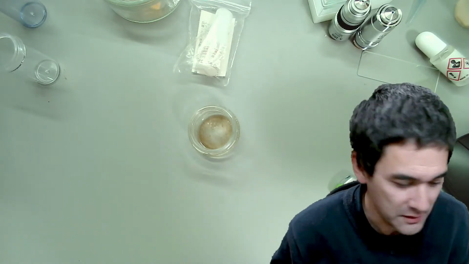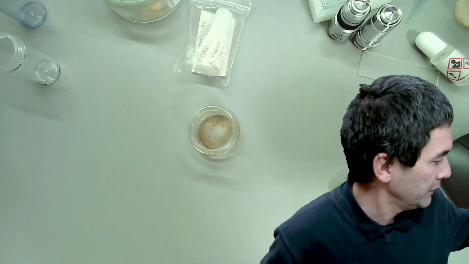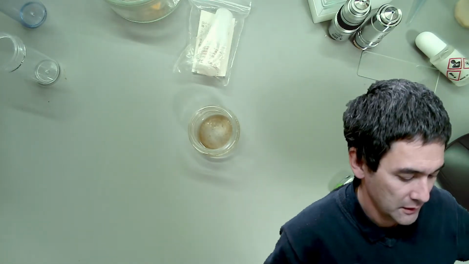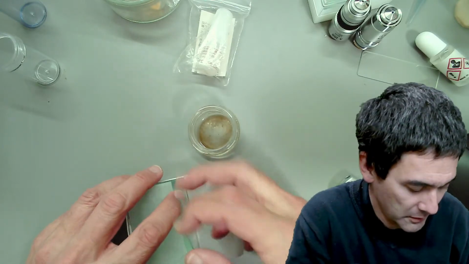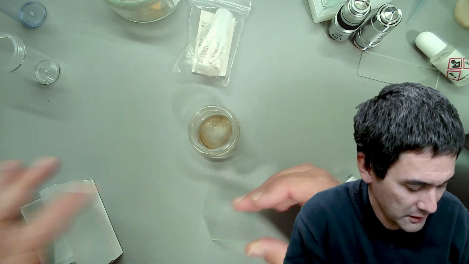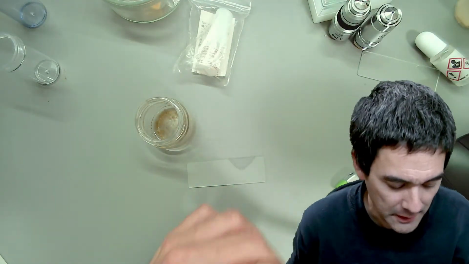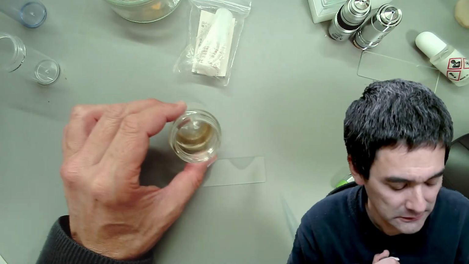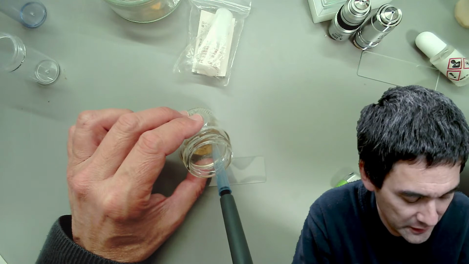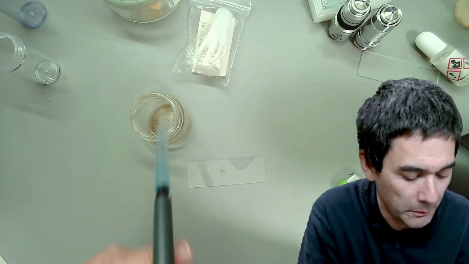So let's do that. Where are my slides? I put my slide box somewhere, and here they are. I'll take a slide. There is really nothing special about this. I will simply use the water sample first. I'm going to take my pipette. I have to admit, I have not tried this sample. There's some solid stuff floating around. I'm a little bit worried that it's still going to be too thick. I put a very small drop here.